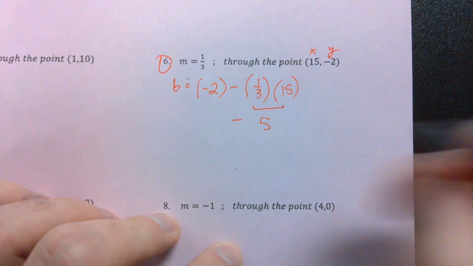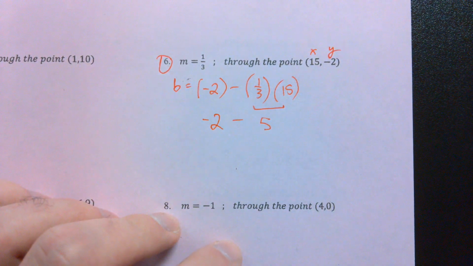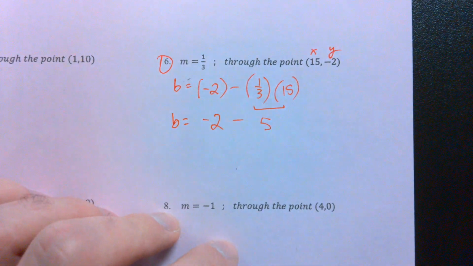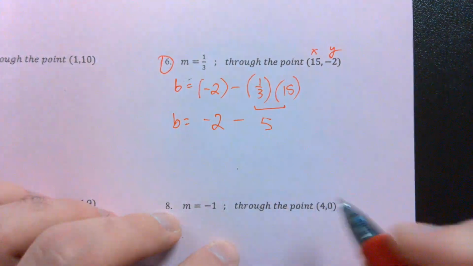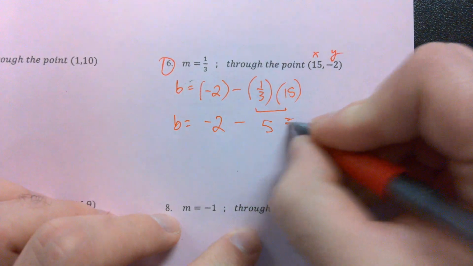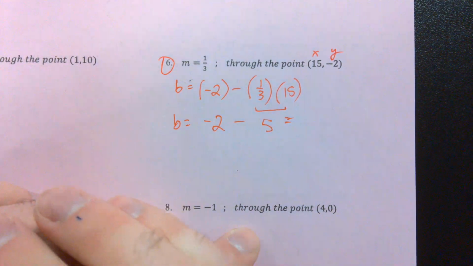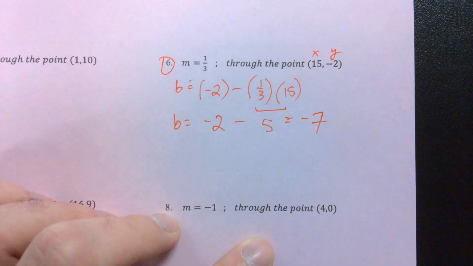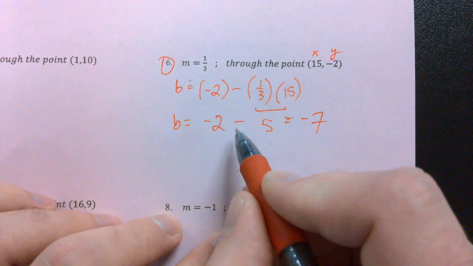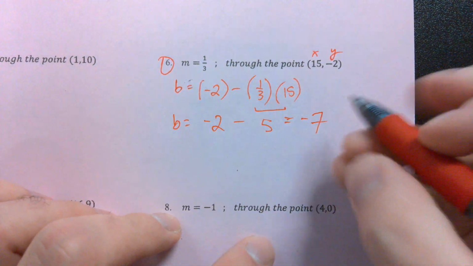Bring down the minus, bring down the negative 2, and we can subtract to find our b. Negative 2 minus 5 more gives me what? 3 is very close. That would be if we were adding 5. Negative 7, right? Spend $2, spend $5. In total, you spent $7.